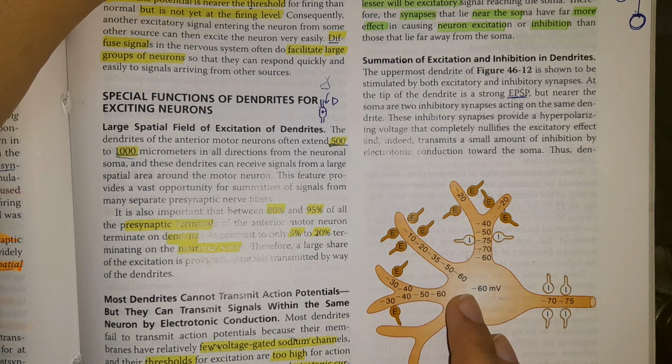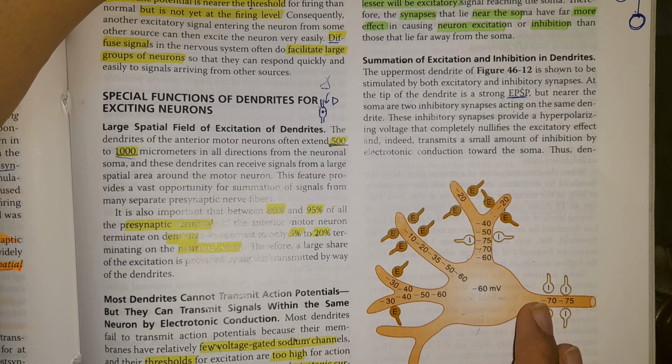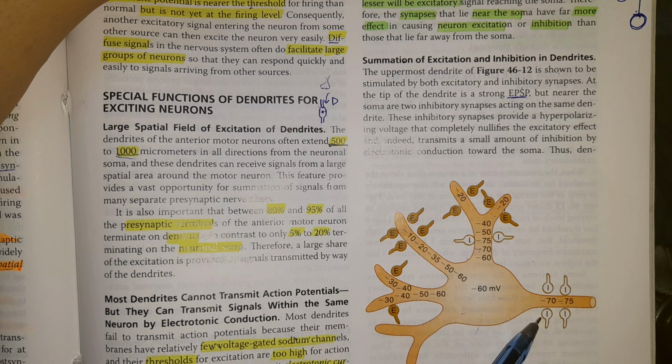Now what happens is that in the axon, at the point where the axon is originating from the cell body, at the level of the axon hillock, there can be inhibitory synapses, and these inhibitory synapses are going to increase the negativity inside. When they increase the negativity, the potential will go even more downward, from minus 60 to minus 70.